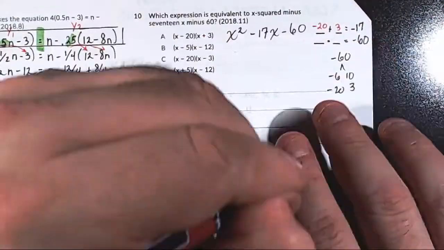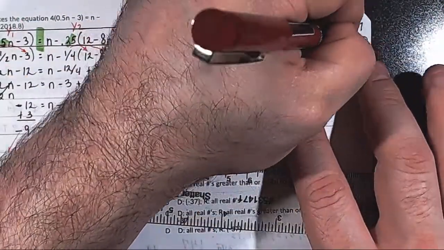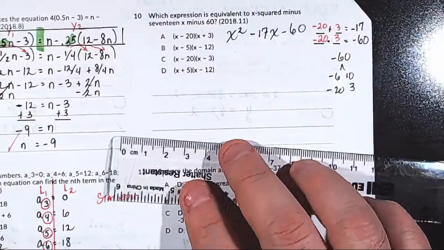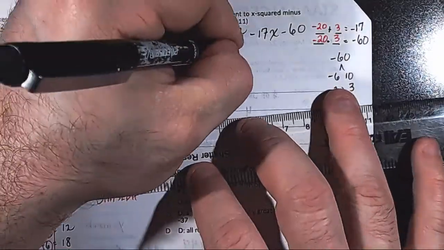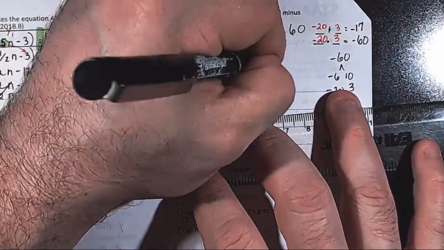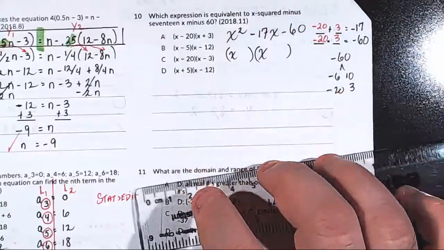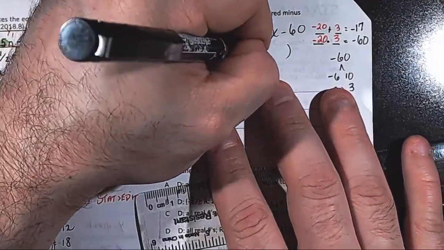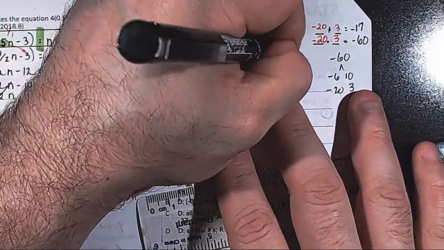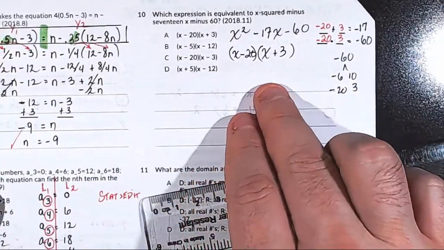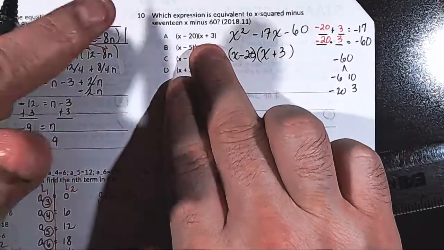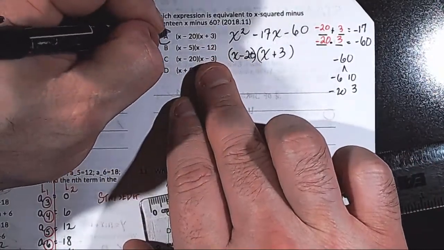Negative 20 and 3. And what we can do is write the factors out like this. Open paren, close paren, open paren, close paren. X and X. Now, X minus 20 and X plus 3. And we just go through and look for that. X minus 20, X plus 3 is answer choice A.